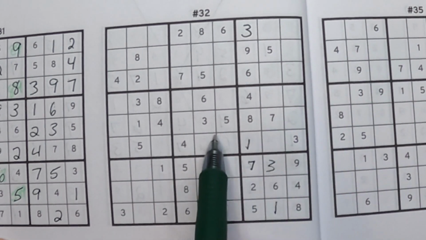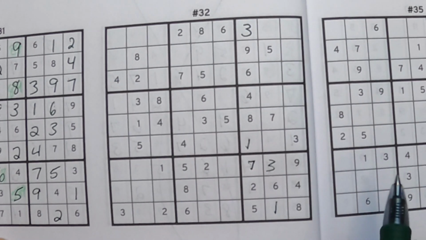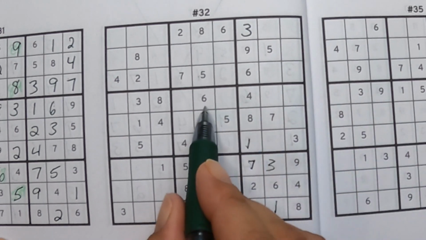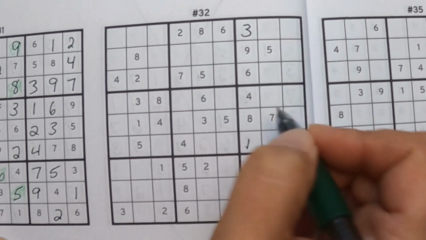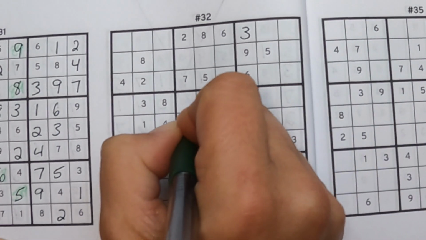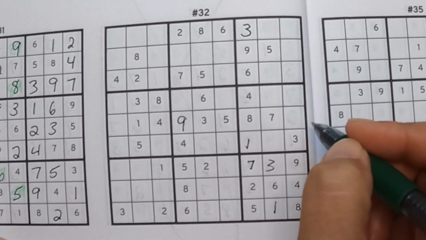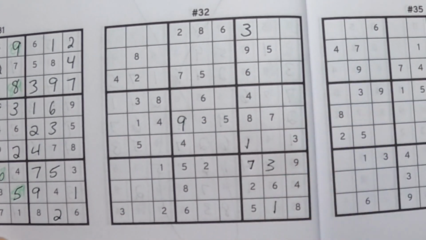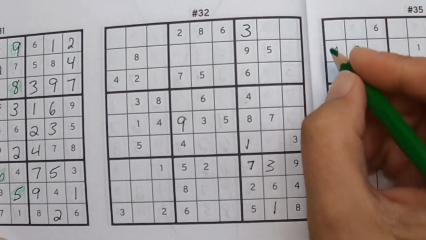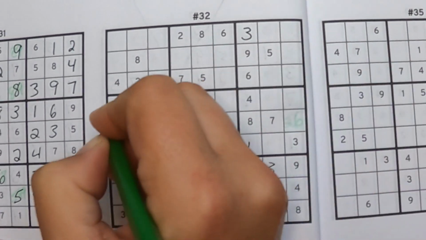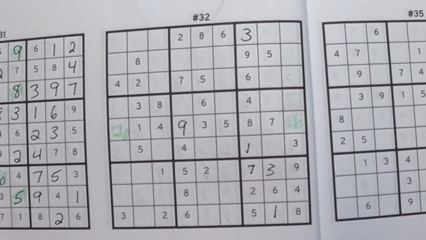For this row, we're missing 2, 6, and 9. We've got a 6 here and a 2 here. So this is our 9. Don't see any other help. So 2, 6, 2, 6.